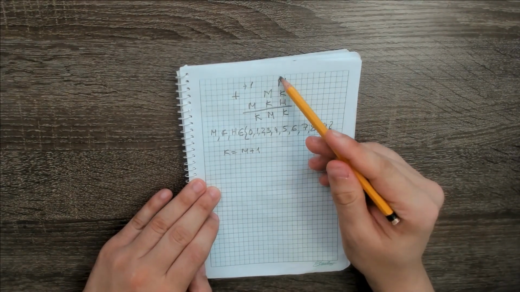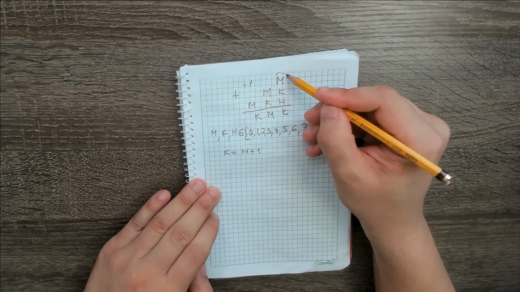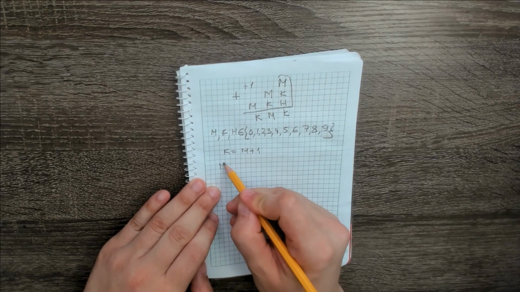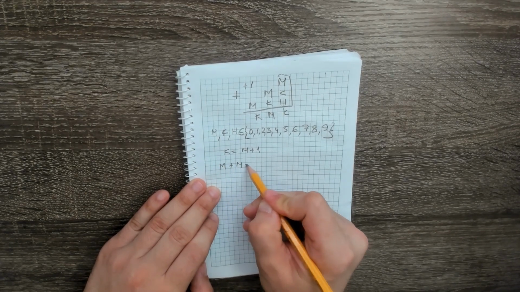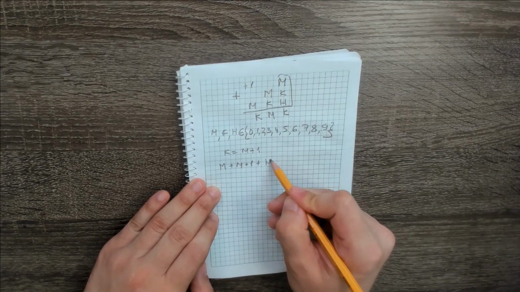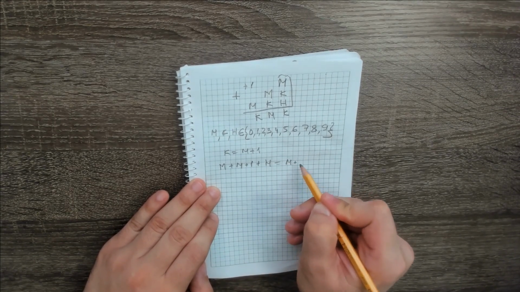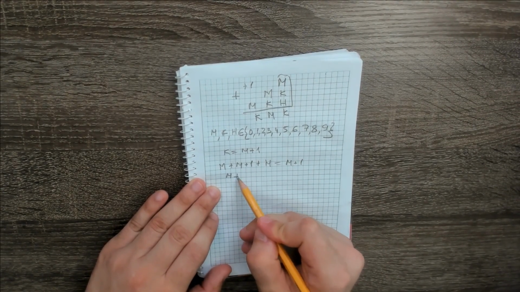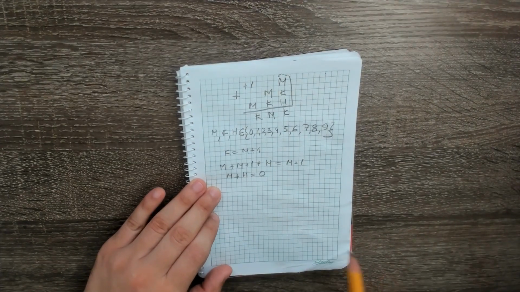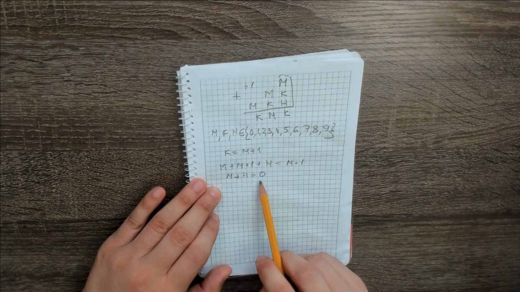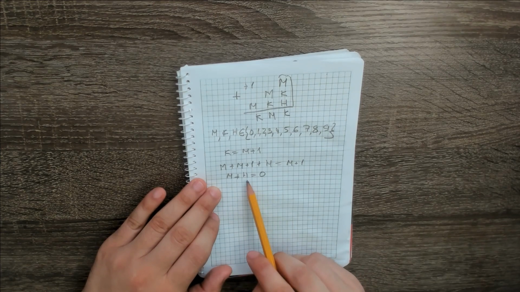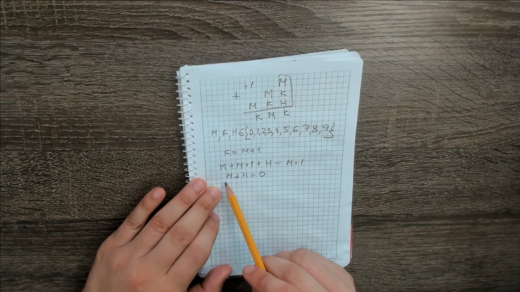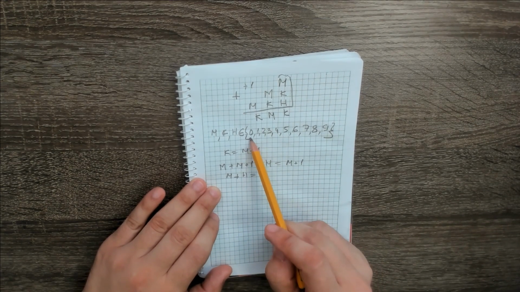Now let's have a look at this one. If we write it as an equation, it will be M plus 1 plus H equals M plus 1, which means that M plus H ends in 0. Here we have 0, and since the numbers are different, one of them has to be 1, as the lowest numbers in the set are 0 and 1.